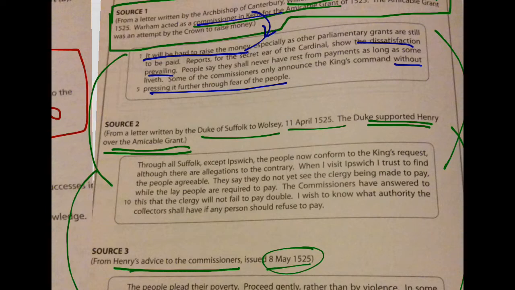So I'd straight away then be looking to source 2 and seeing if there is either evidence that agrees with some of the statements that we've had, or perhaps evidence that disagrees. So it talks about there being dissatisfaction prevailing, and with people not pushing it further through fear of the people, whereas he is talking about people conforming to the king's request, although there are allegations to the contrary.